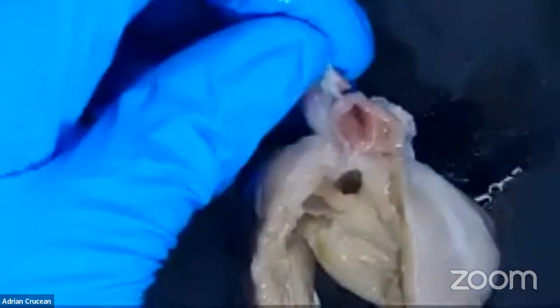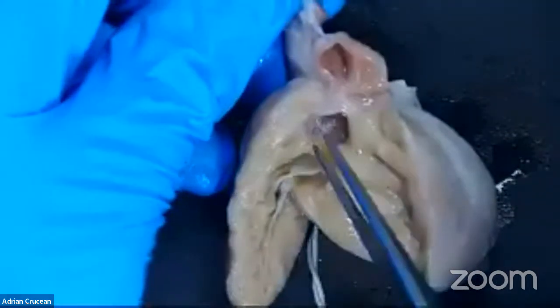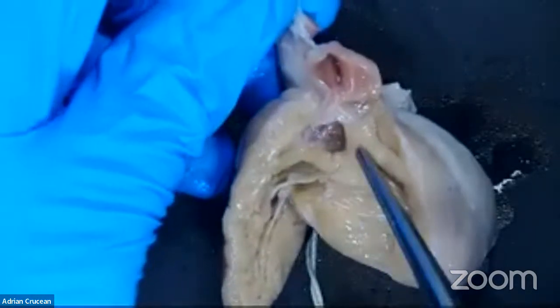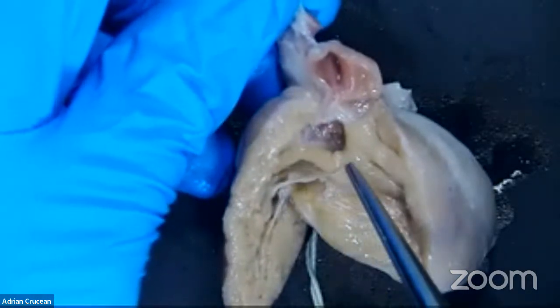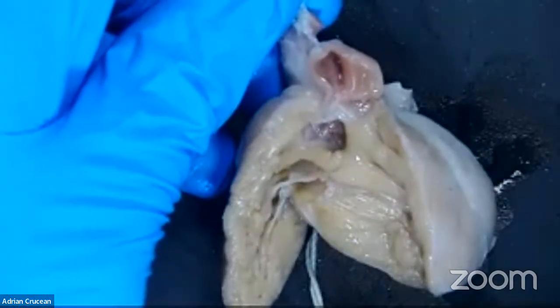Okay. What I'd like to show here is that we have an outlet ventricular septal defect. You can see the aortic valve here. This is the pulmonary valve here. You see that the posterior inferior border is muscular. I hope that is very clear, that you can't get more muscular than this.